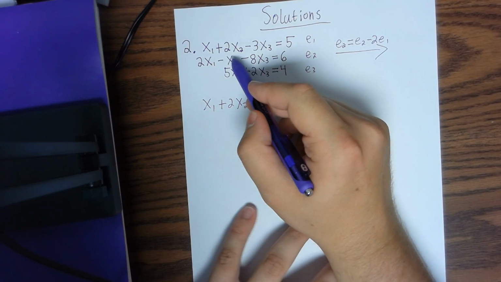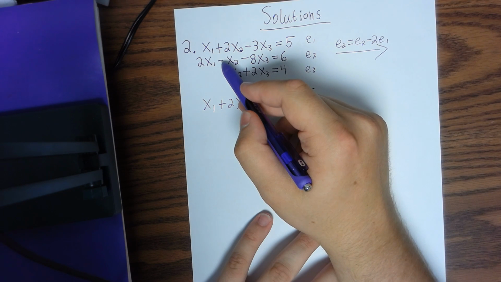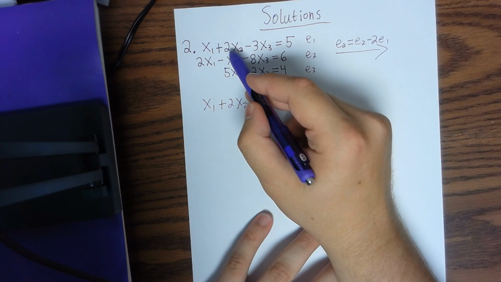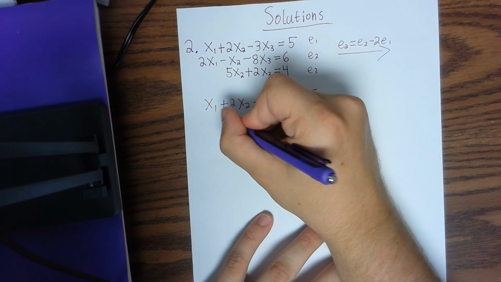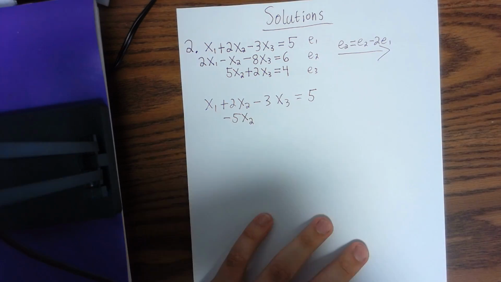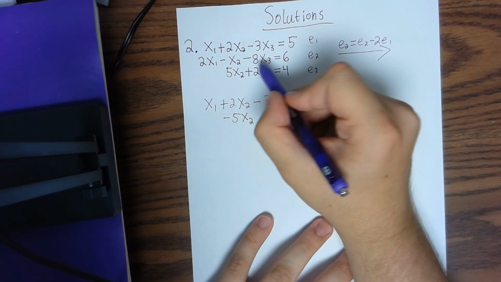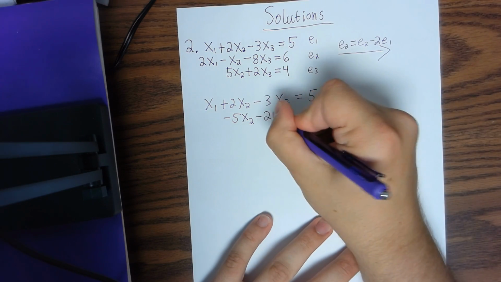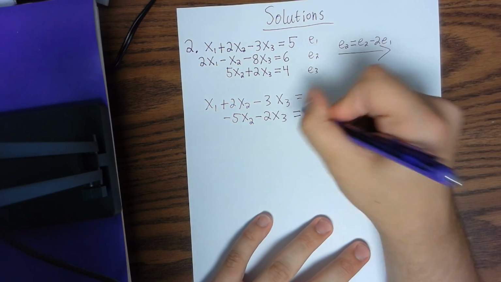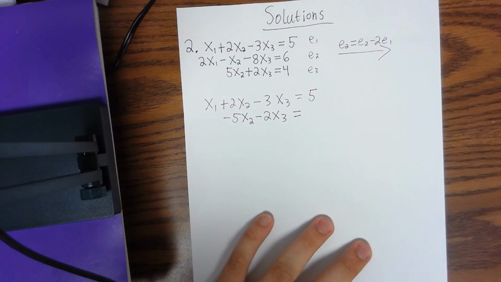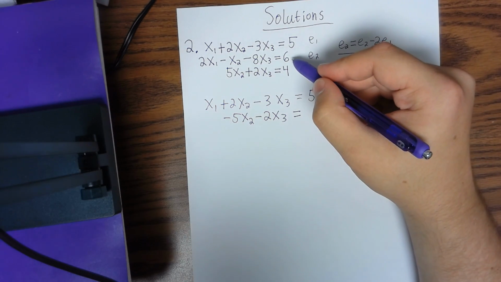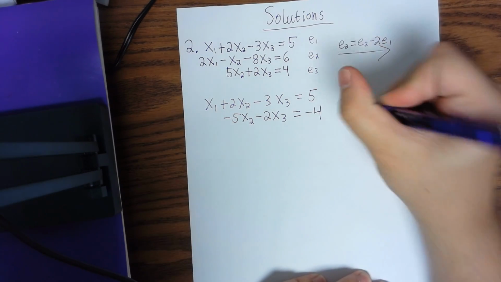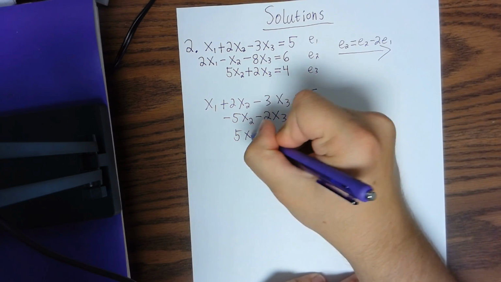Then you're going to see you have negative x2 minus 4x2, so that's negative 5x2, and then negative 8x3 plus 6x3, so that gives us negative 2x3 is equal to... what is that equal to? 6 minus 10 is negative 4, and our third equation also stays the same.